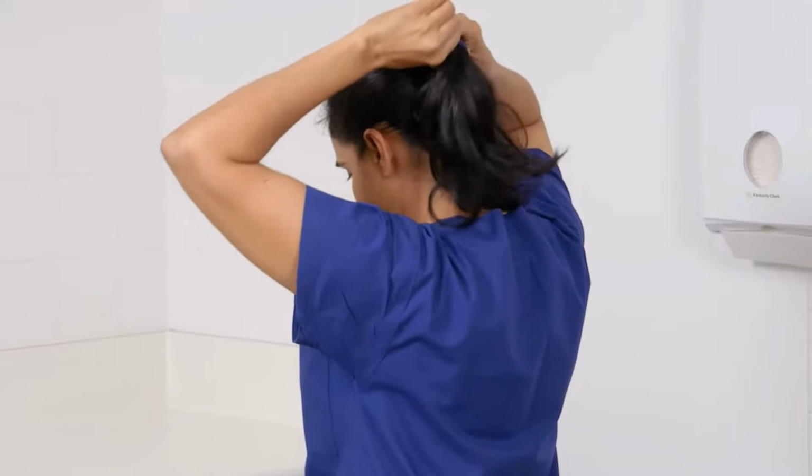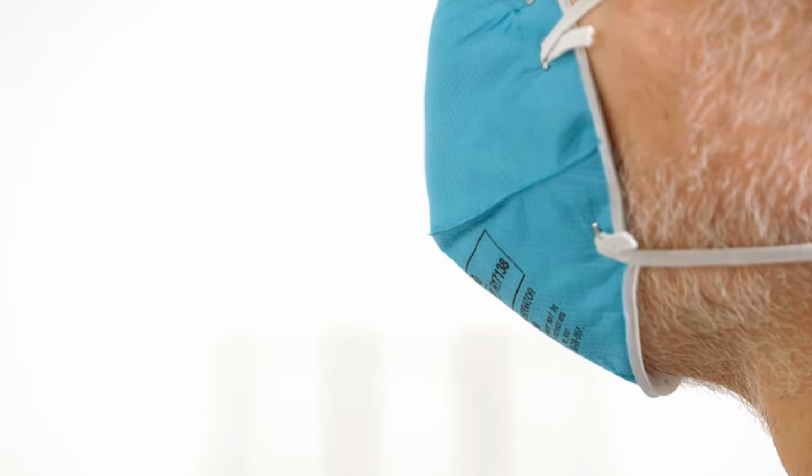You need to ensure that your hair is secured back. So any hair that gets between the mask and your face will not allow for a proper seal and will allow air containing virus particles to come through. Again, as previously mentioned, any hair between the face and the mask will not allow for a proper seal. And because of this, you need to be clean shaven to be wearing a P2 or N95 mask correctly.